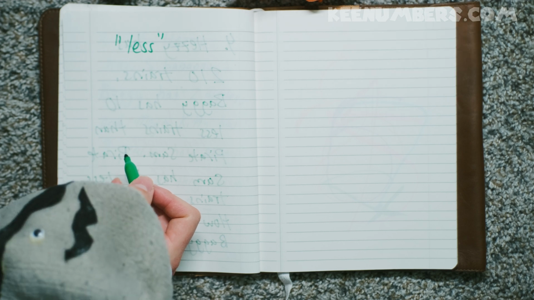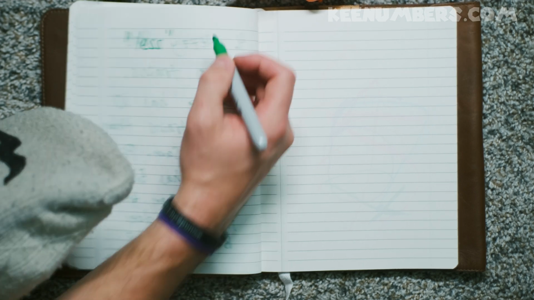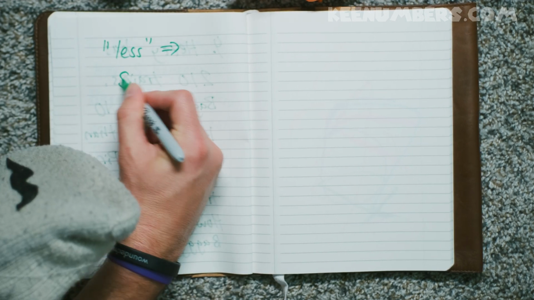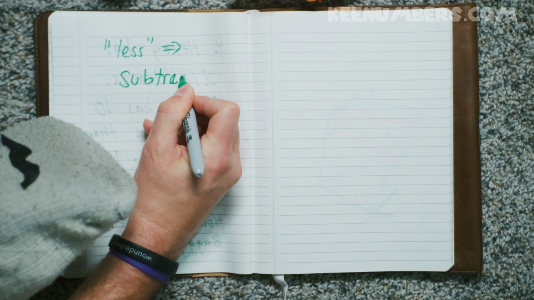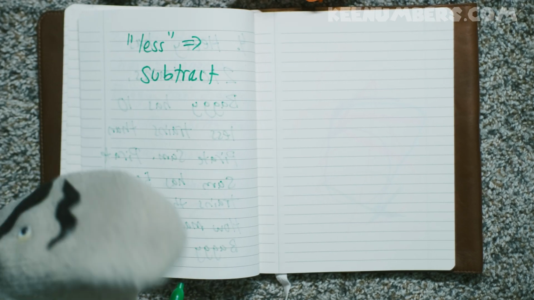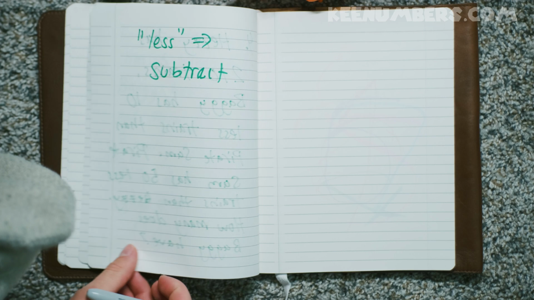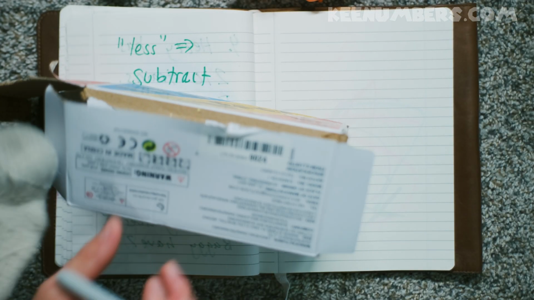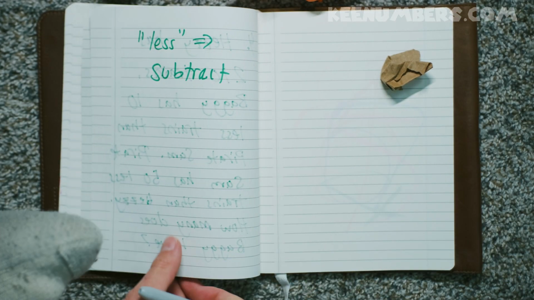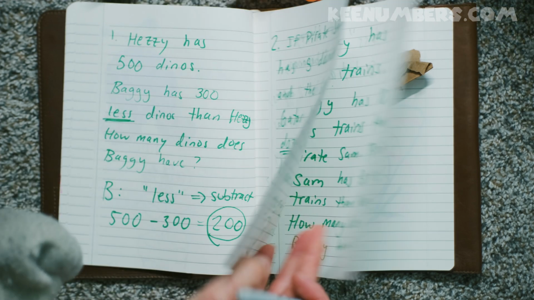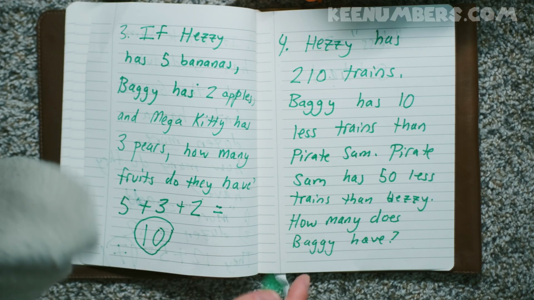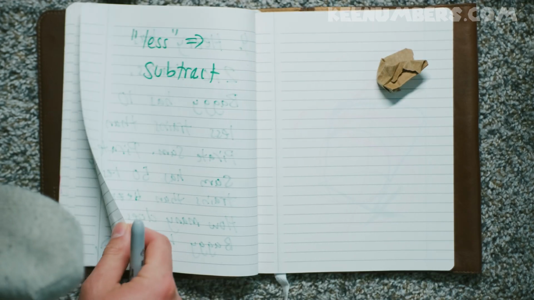The word less means we are going to need to subtract. That's right. So, what are we subtracting? Pirate Sam has how many less? 50 less trains than Hezzy.